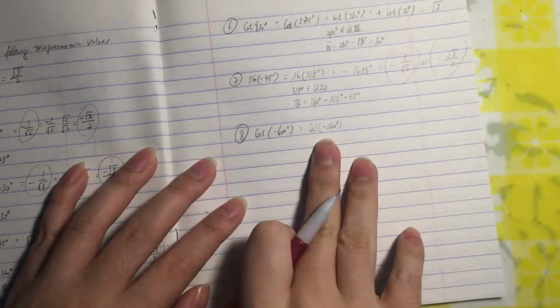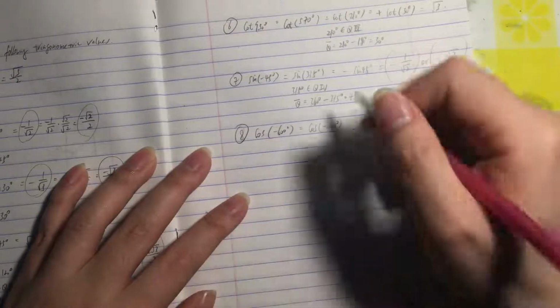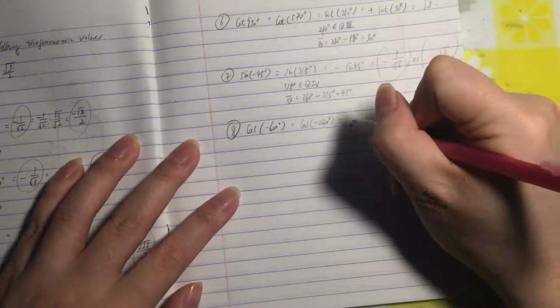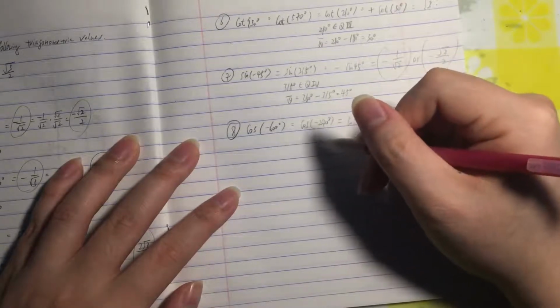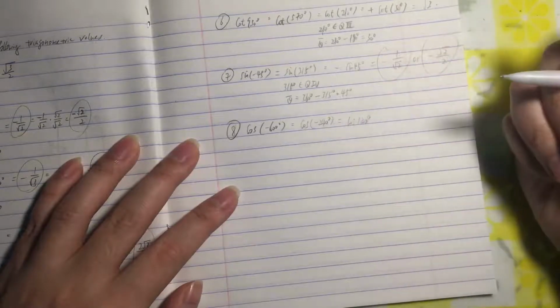It's still negative. Keep adding 360 until it becomes positive. Negative 240 plus 360 is 120. We get cosine of 120.